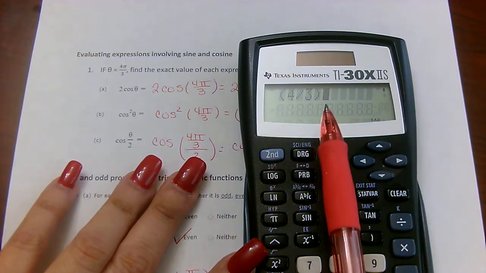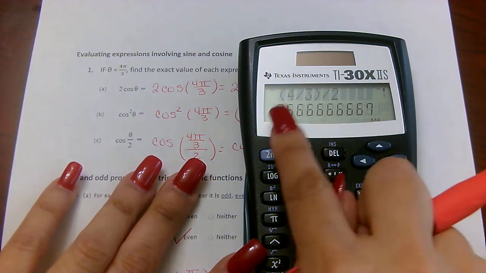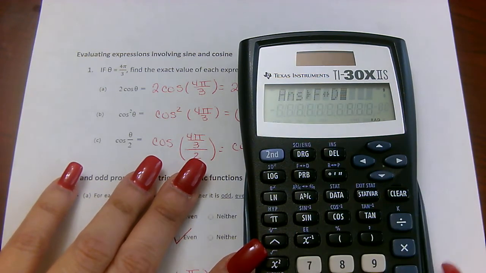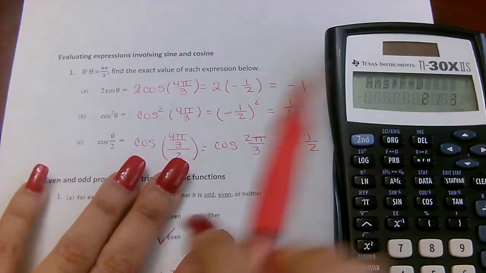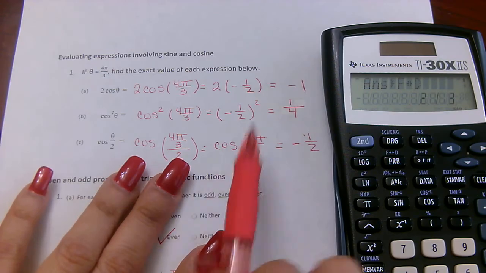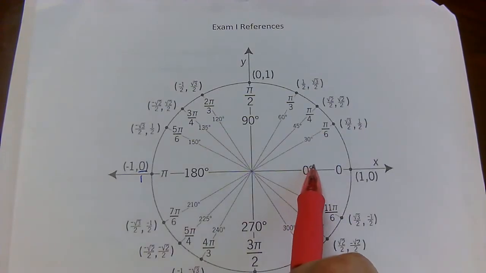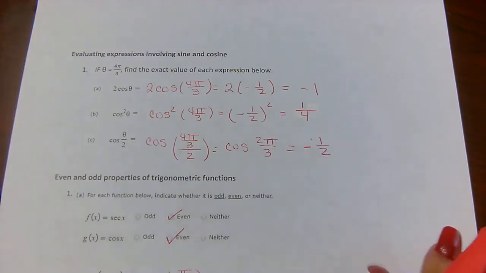That's one individual fraction, and then I divide the entire thing by 2. Once I do that, I can convert that back to a proper fraction, which is 2/3. There's my 2/3 pi. Then go back to the unit circle and say, hey, cosine of 2 pi over 3 is negative 1/2. So then you have your answer there.